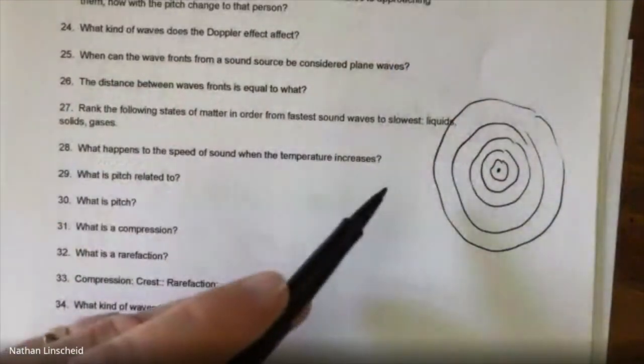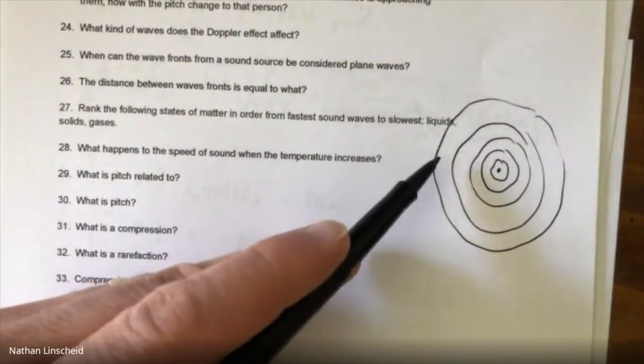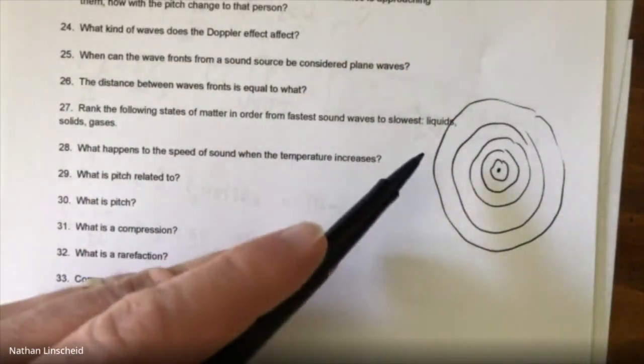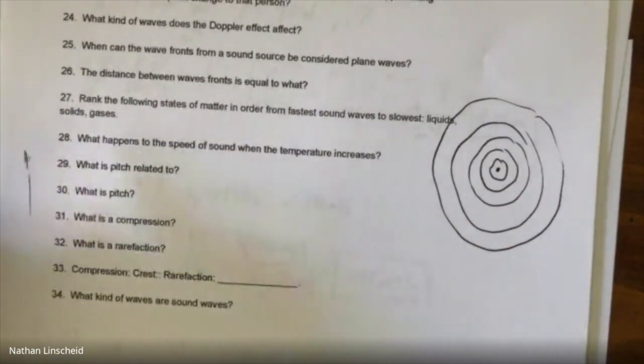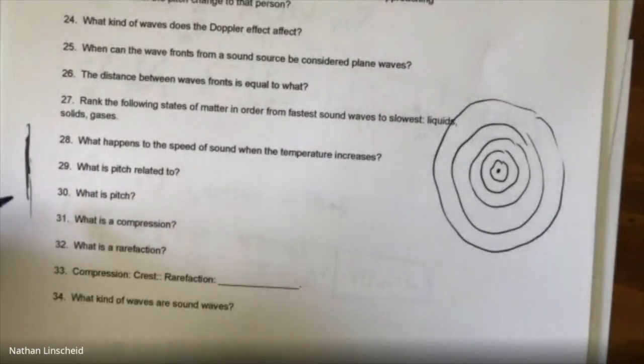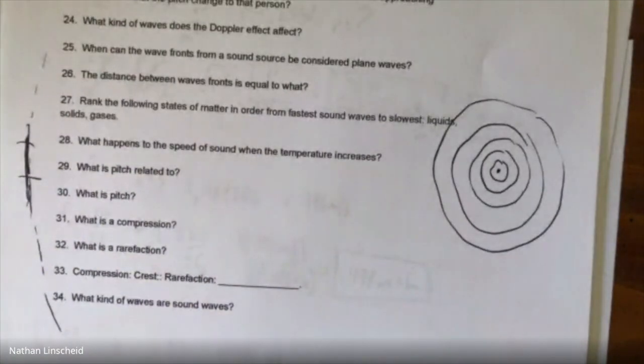Well, as you get farther and farther away, that curvature becomes less and less. So if I'm way out here, I'm going to be experiencing a wave that looks like this, even though it may be part of a greater curve, to me that looks pretty flat. So when the radius is relatively large.